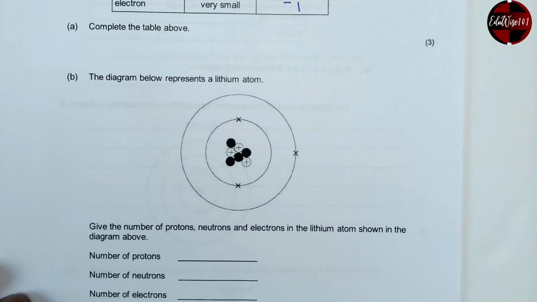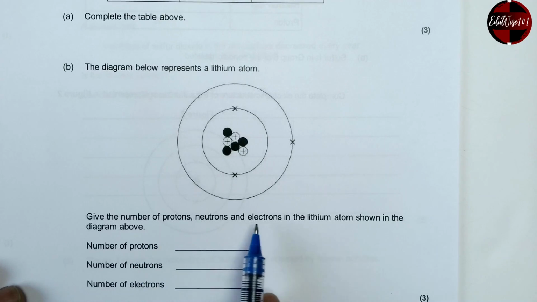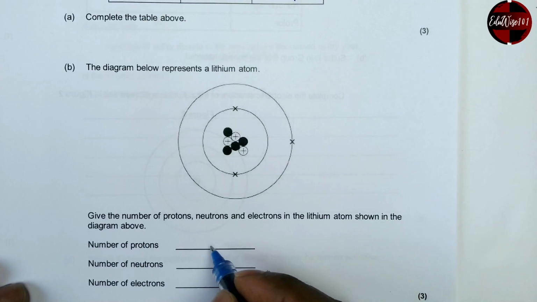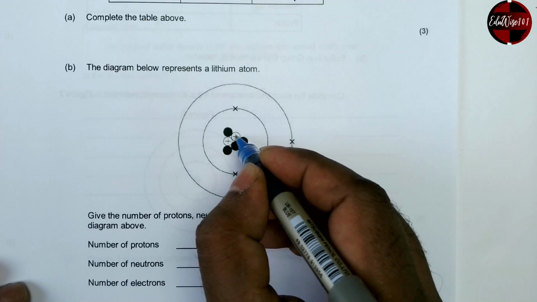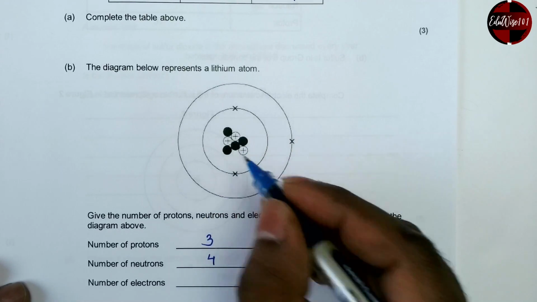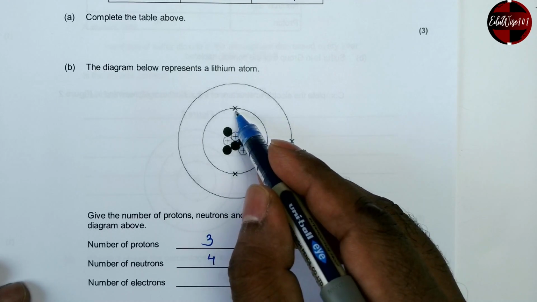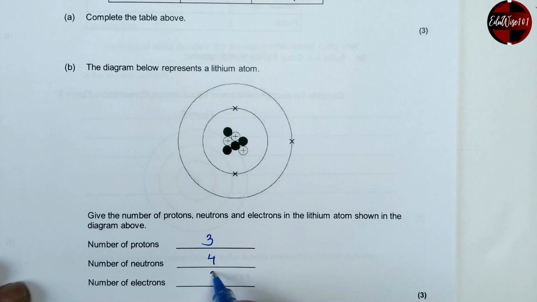Very similar to the first question. The diagram below shows a lithium atom. Give the number of protons, neutrons and electrons. Protons is 3, which is the positive charge. Neutrons is 4, which is the black dots inside the nucleus, and number of electrons is this X, which is 3.